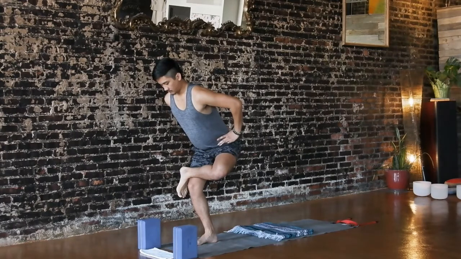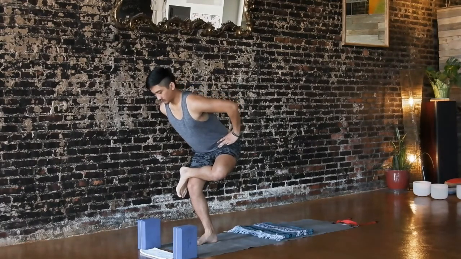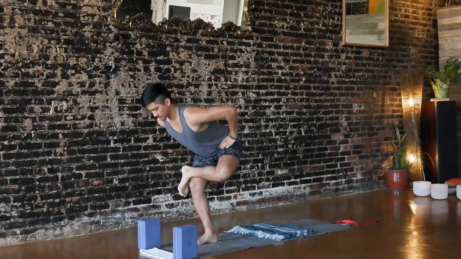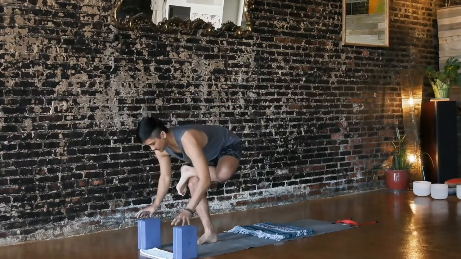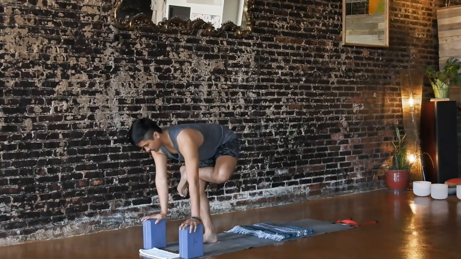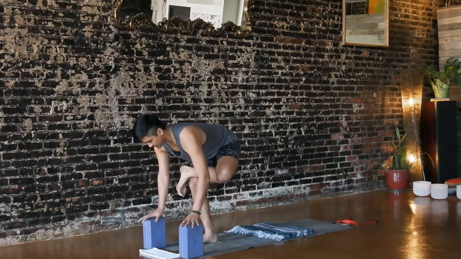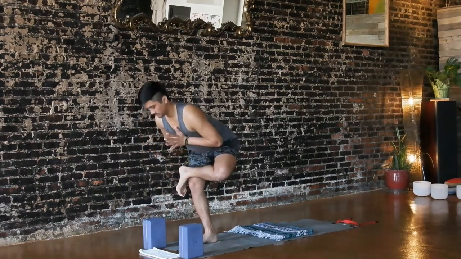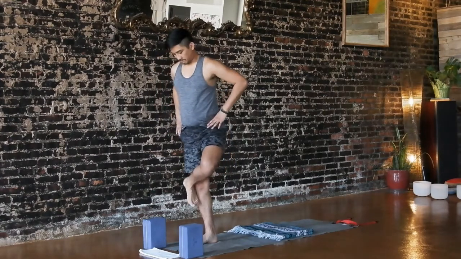Stay balancing. Maybe send your hips back another couple of inches. Or hinge your torso forward and prop your hands on your blocks. Even with hands on blocks, keep the back reach of your sitting bones. If you're balancing and you fall out, that's okay. You can come back in or rest. Wherever you are, come up to stand and set your left foot down.